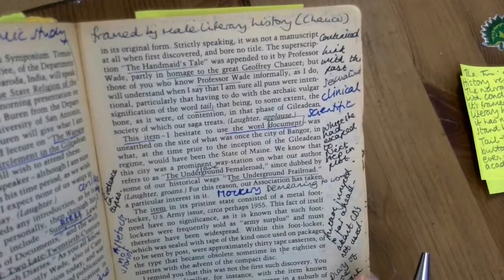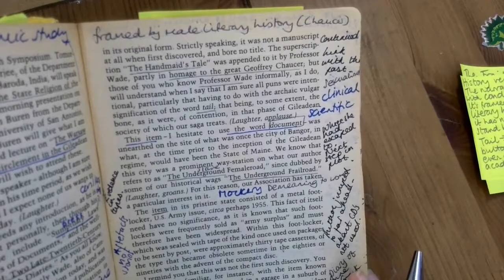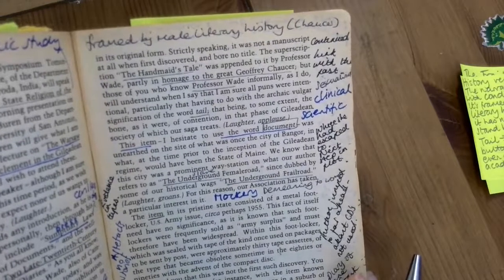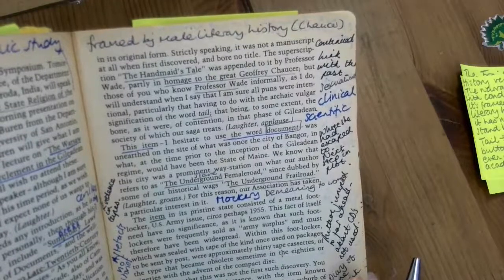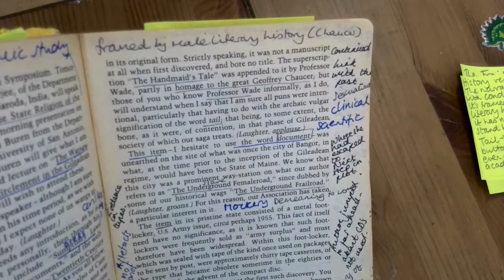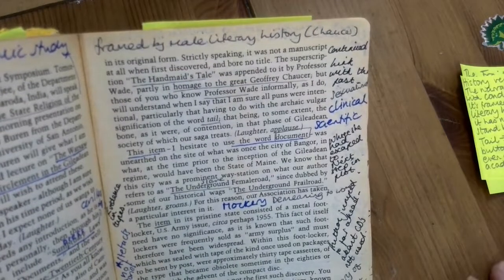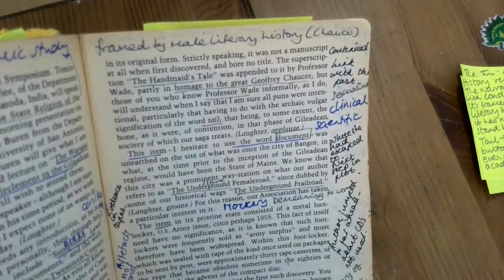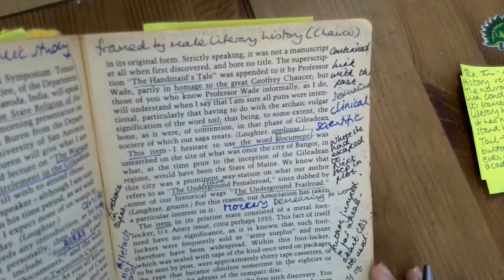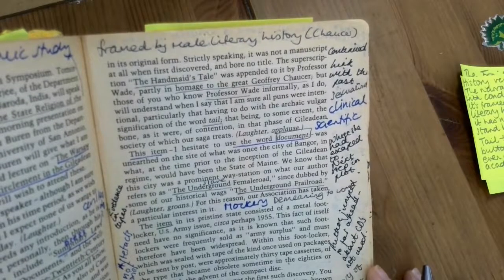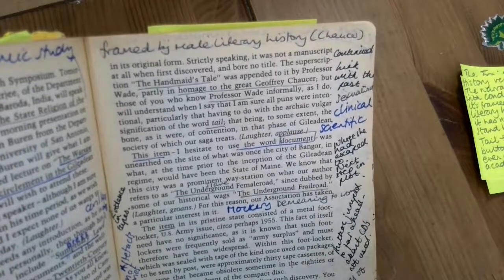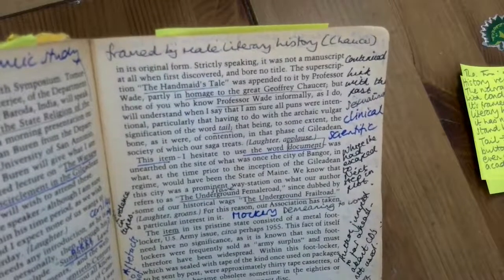The superscription The Handmaid's Tale was appended to it by Professor Wade, partly in homage to the great Geoffrey Chaucer, but for those of you who know Professor Wade informally as I do, will understand when I say that I'm sure all puns were intentional, particularly that having to do with the archaic vulgar signification of the word tale, that being to some extent the bone, as it were, of contention in that phase of Gileadian society of which our saga treats.